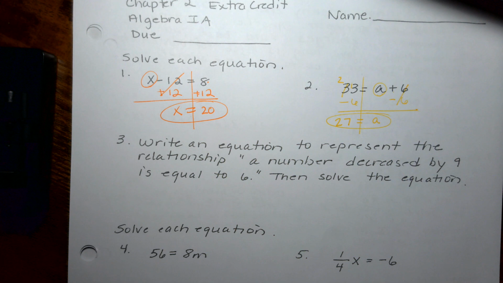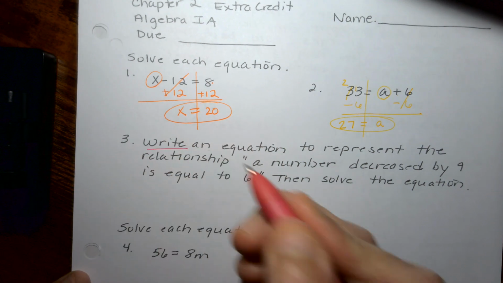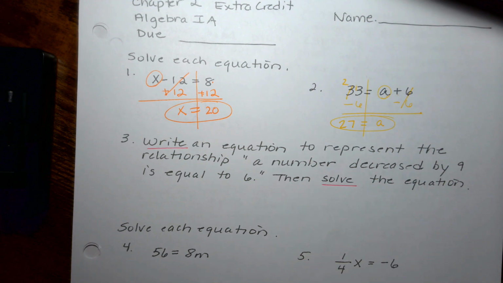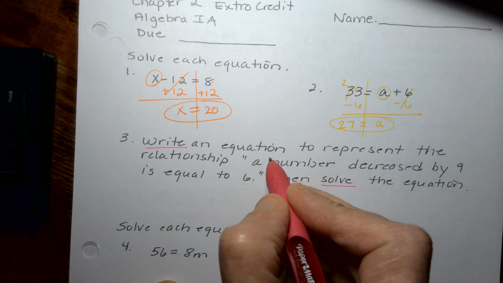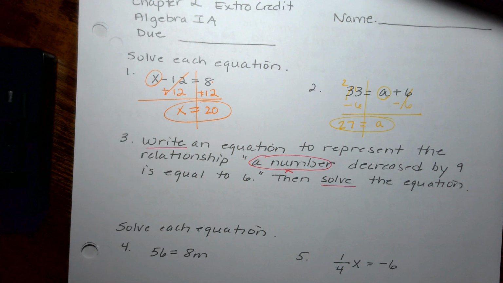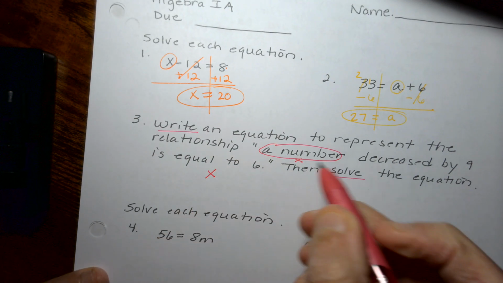All right, number 3. It says write an equation to represent the relationship: a number decreased by 9 is equal to 6, then solve. Okay, so I've got two things. I've got to write my equation, then I have to solve. So remember, when it says a number, that's just like any variable, x. So we're going to start with x.